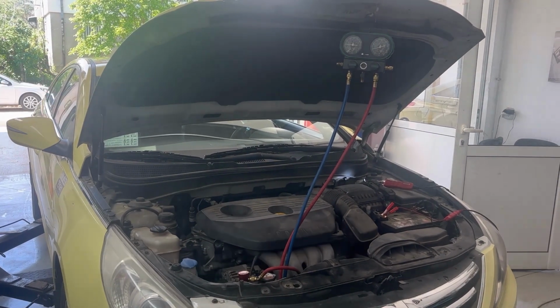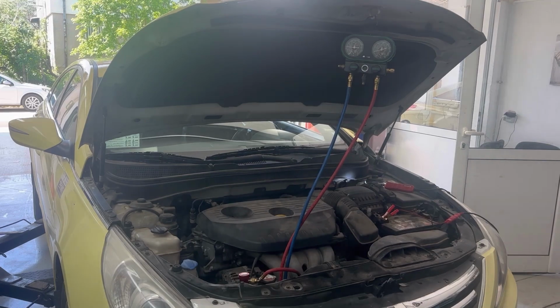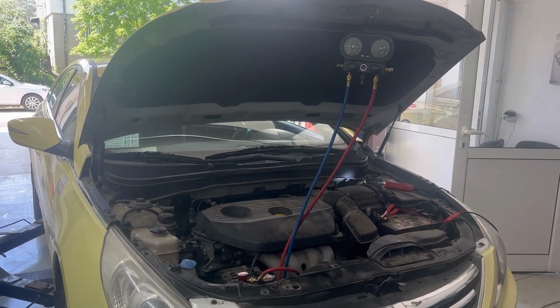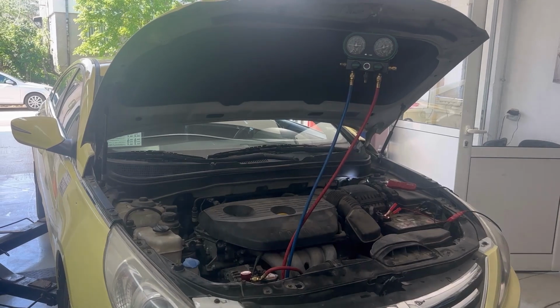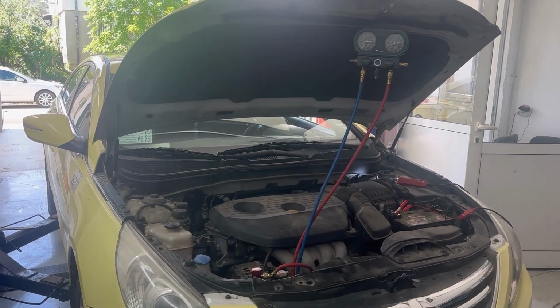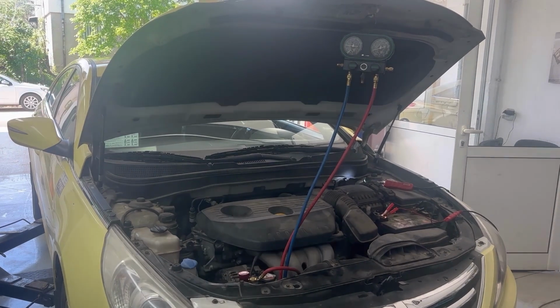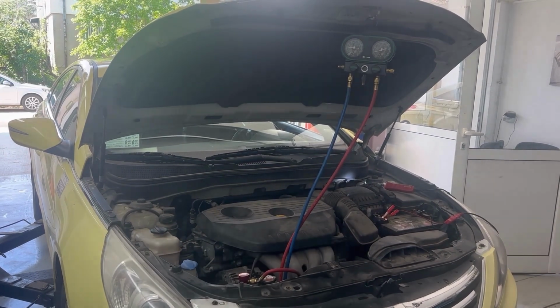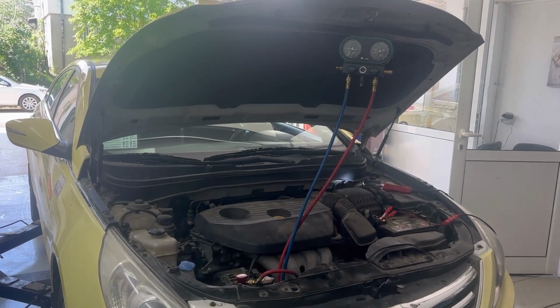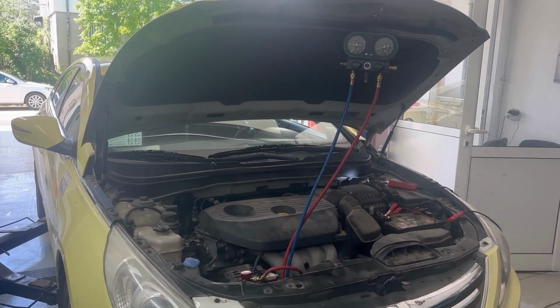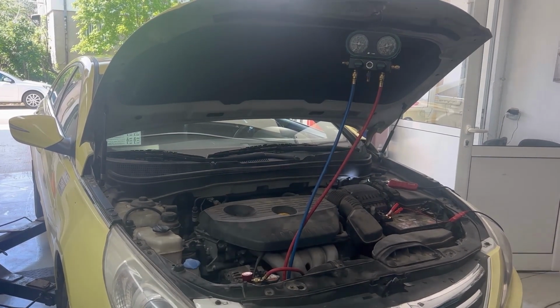The low pressure should drop and the high pressure should rise. If there is no change in the pressures when we start the AC, that means the AC system is not working. Some of the reasons could be a faulty AC compressor, or a blown fuse or a relay, depending on the car, or maybe a high pressure switch or low pressure switch.